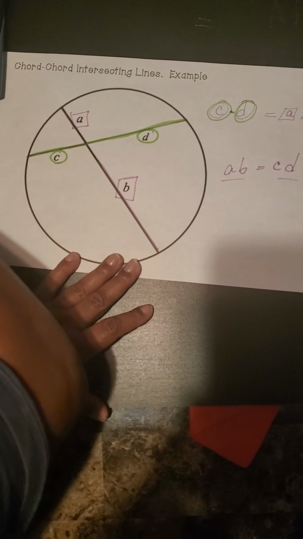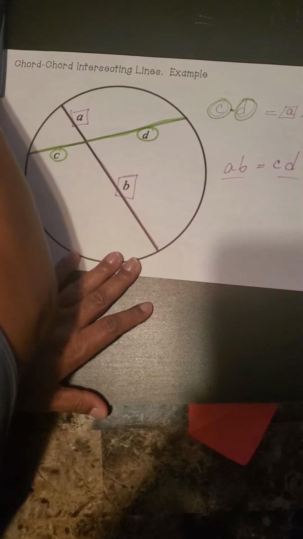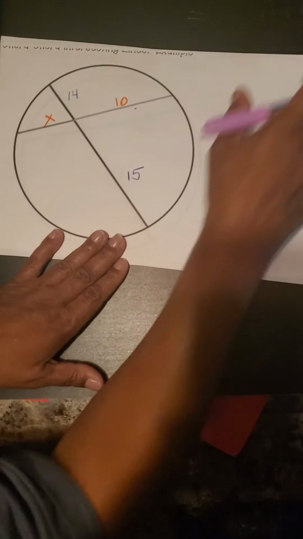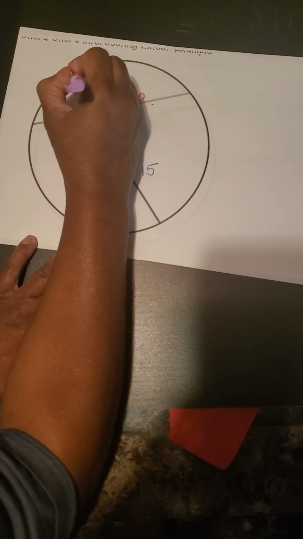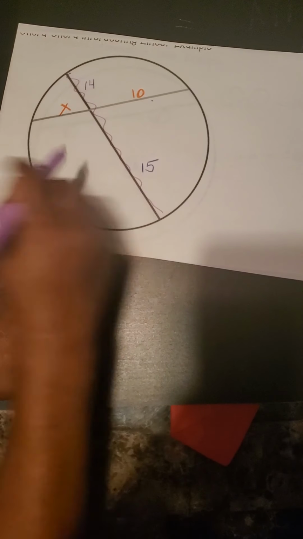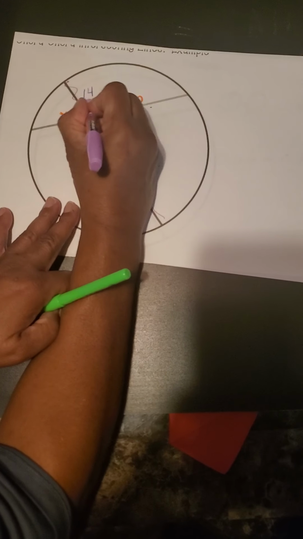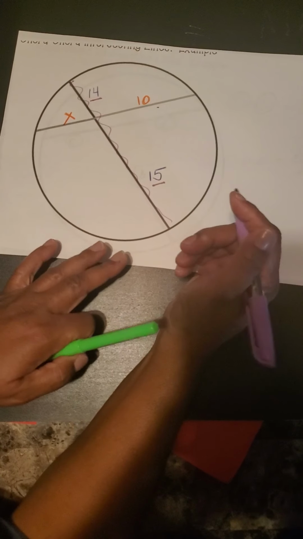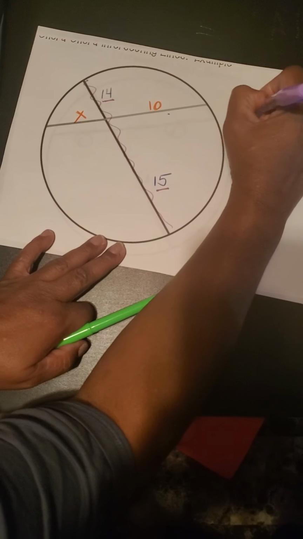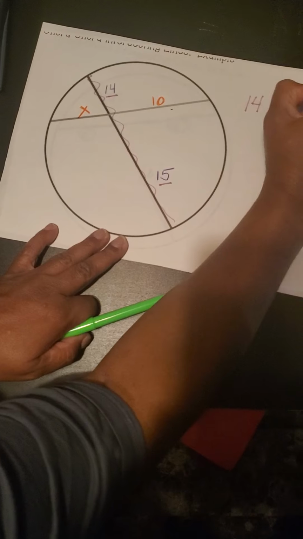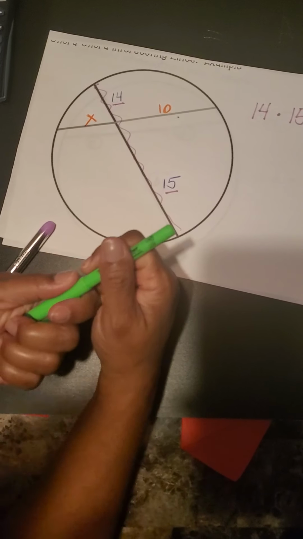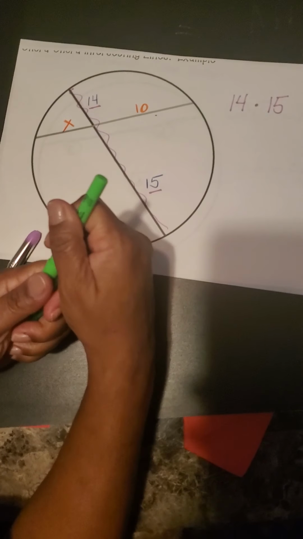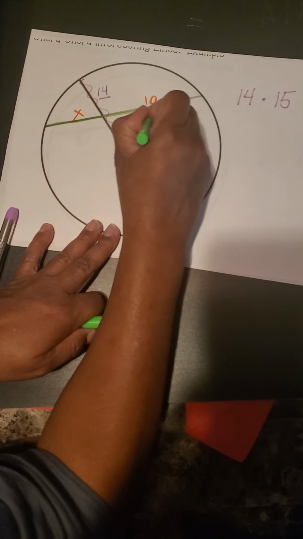In my example, sorry about the shuffling of the papers, I have this image right here. On this card, I have two segments. One is 14, one is 15. We're going to multiply those. 14 times 15. It's equal to my orange pieces. This is my other segment.